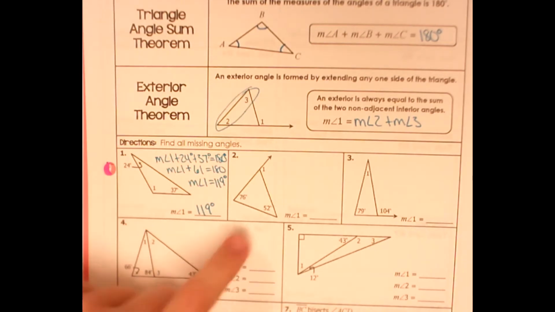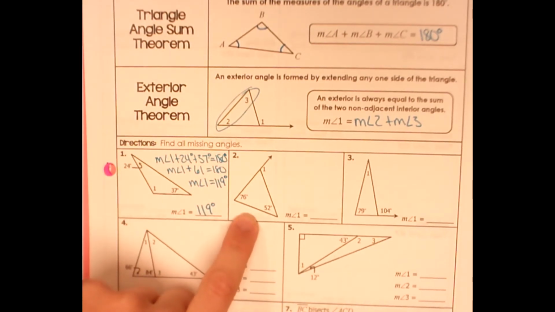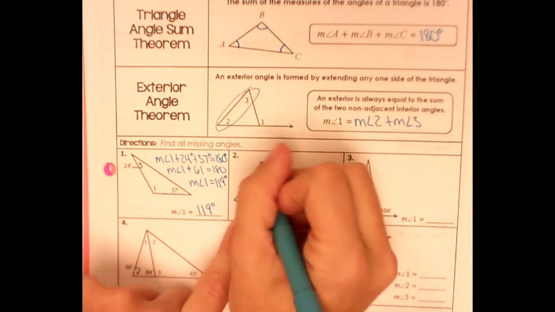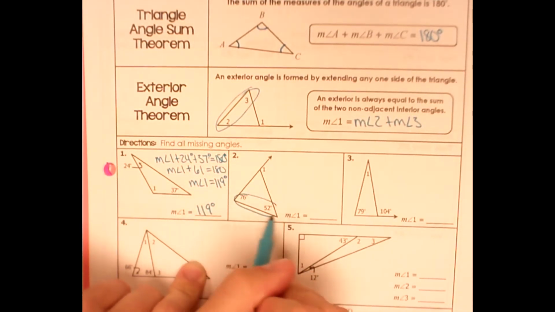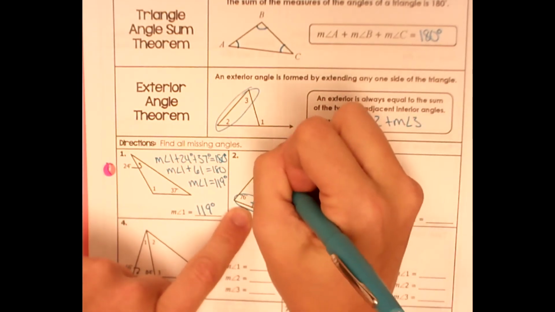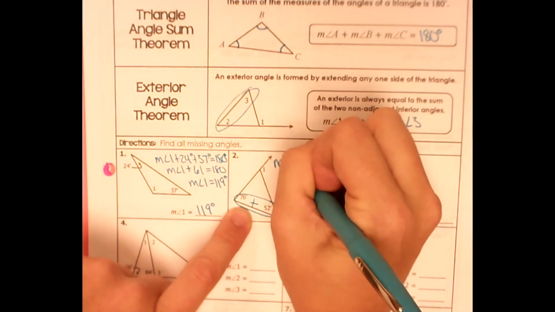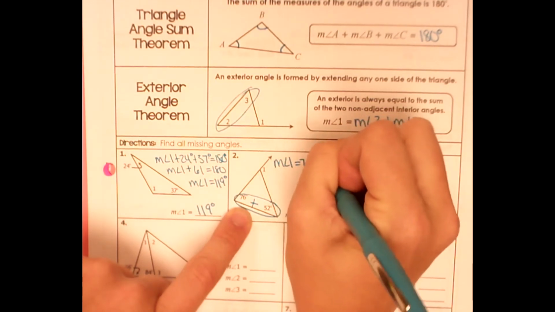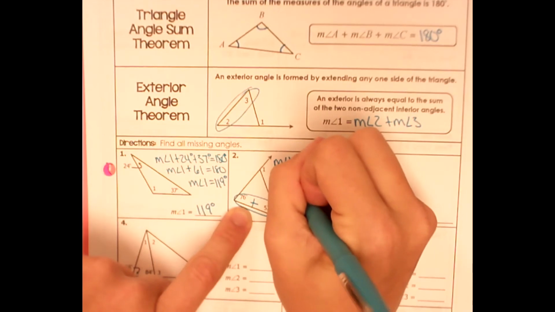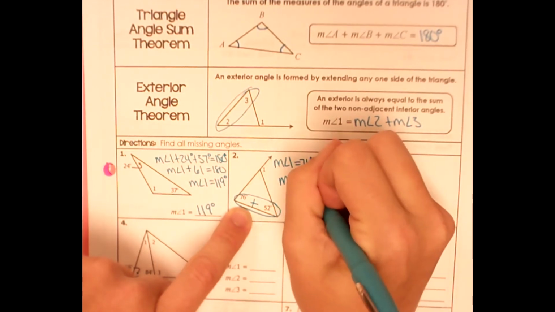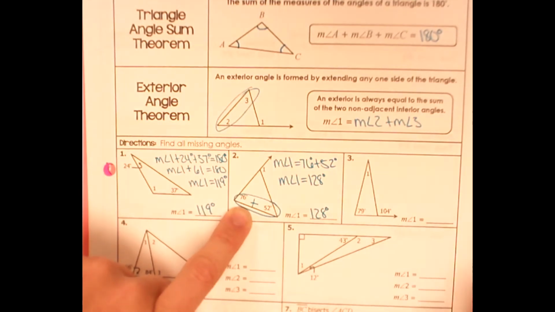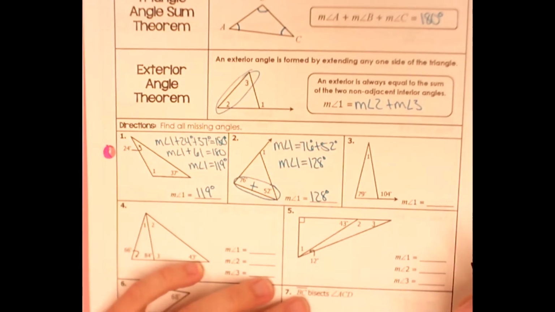If you look at example 2, you're looking at the exterior angle theorem. So that means that this exterior angle is equal to the sum of those two across from it. So the measure of angle 1 is equal to 76 degrees plus 52 degrees. So that means that the measure of angle 1 is equal to 128 degrees.